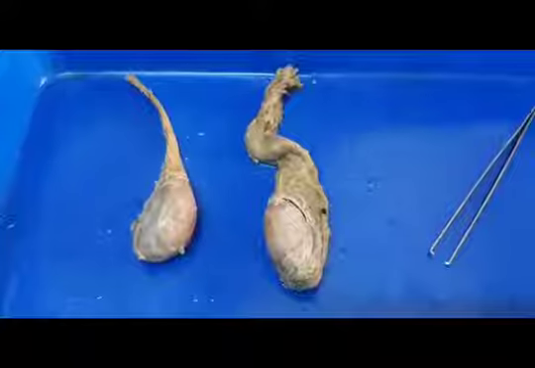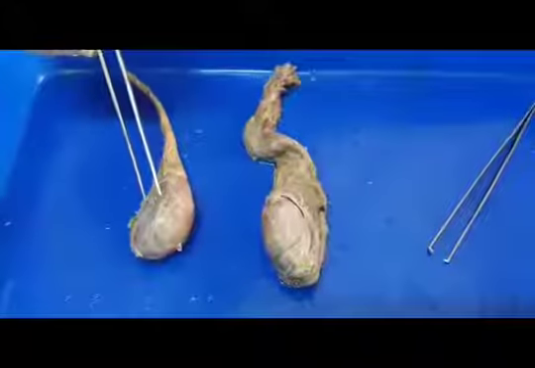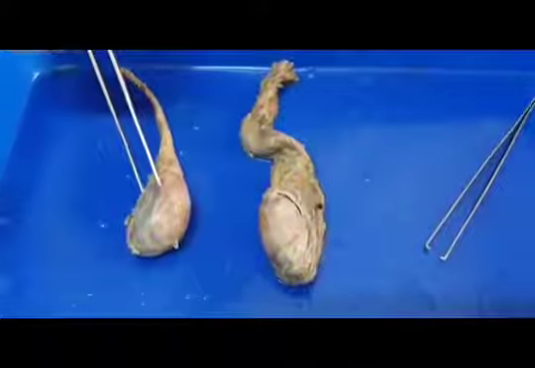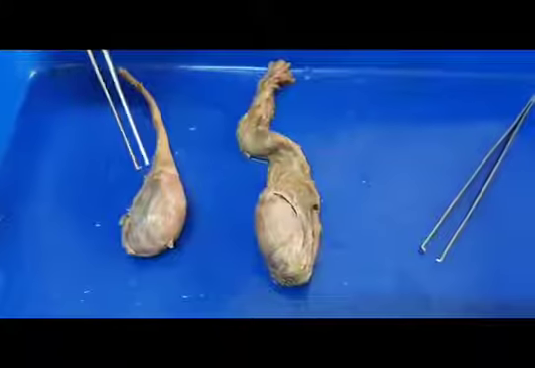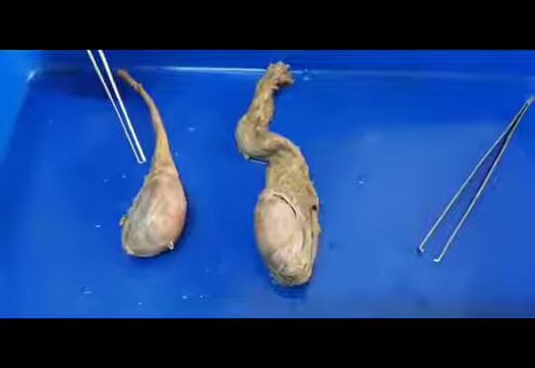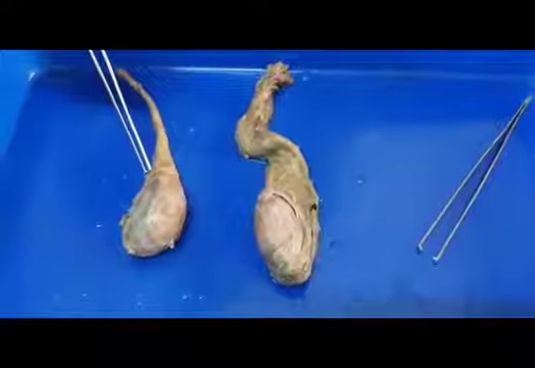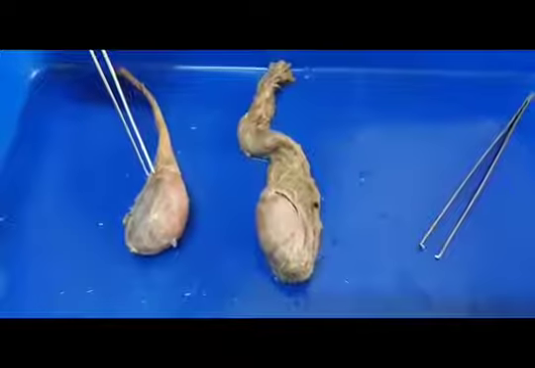Next, coming to the venous drainage. The venous drainage of the testis is through the pampiniform plexus of veins. These veins emerge from the testis, forming a plexus of veins called the pampiniform plexus, which drains the venous blood from the testis.